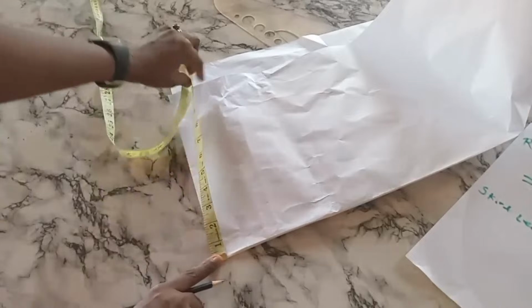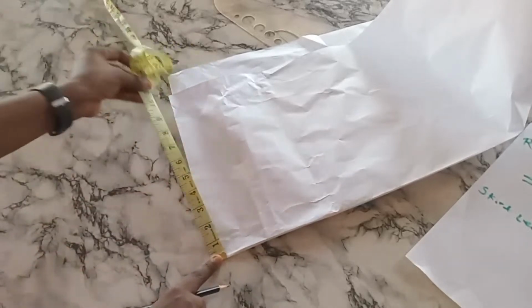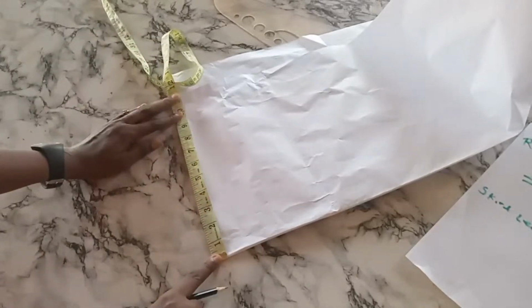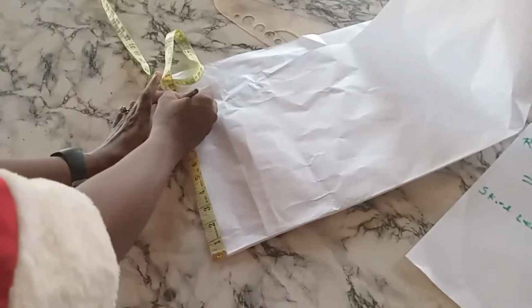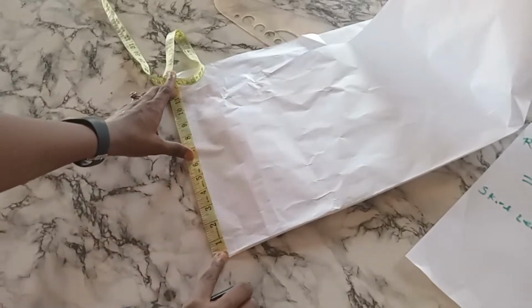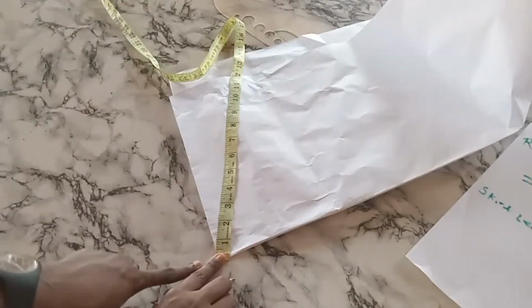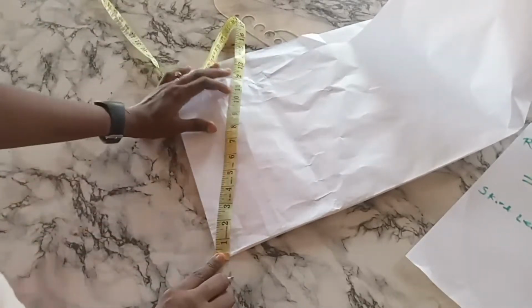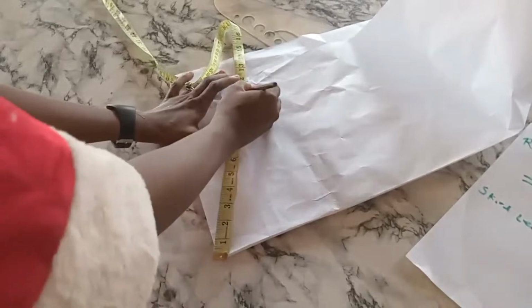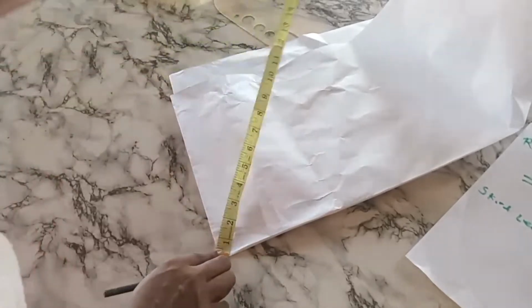Then you begin to measure 10.78 round. You place it here, take your measurements, and mark your 10.78. Okay, you still leave it like that. Don't move it from this edge. It's going to be 10.78, right? Don't move it, still leave it there.